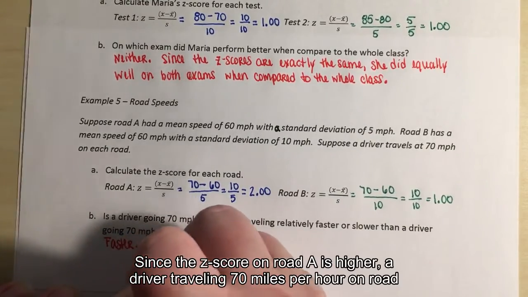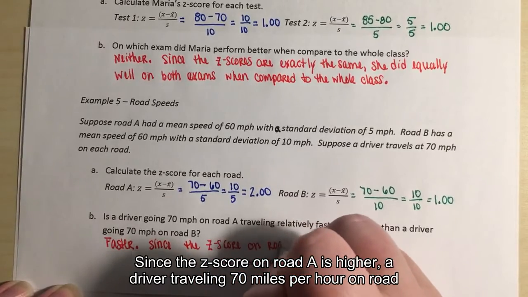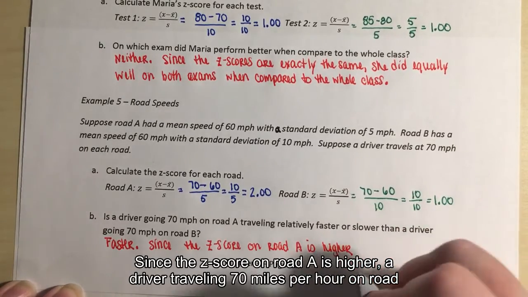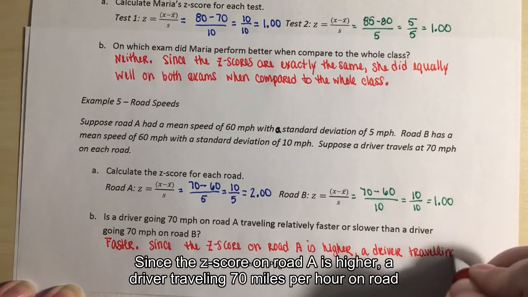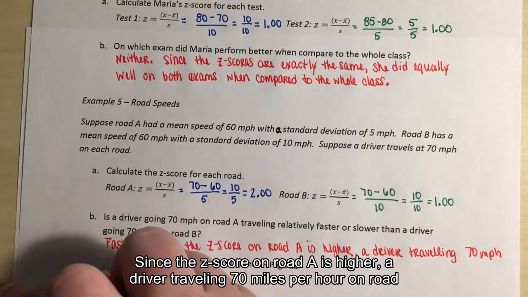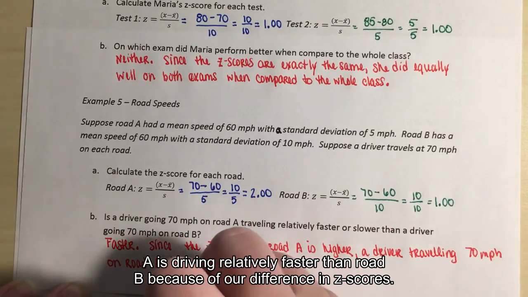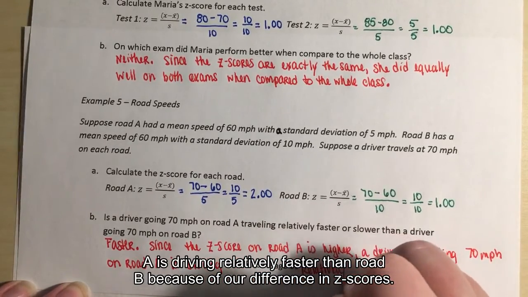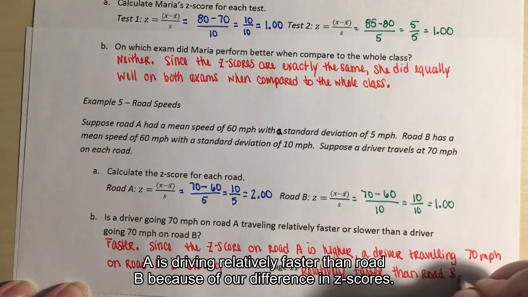So since the z-score on road A is higher, a driver traveling 70 miles per hour on road A is driving relatively faster than on road B because of our difference in z-scores.